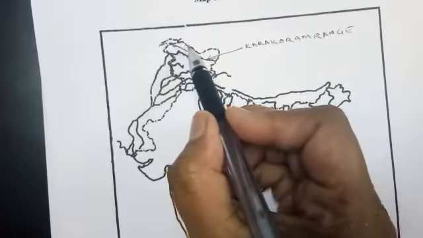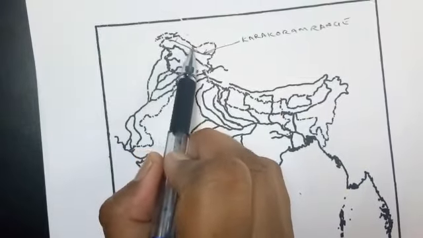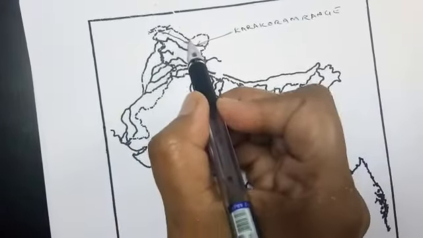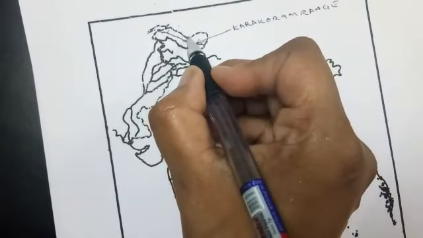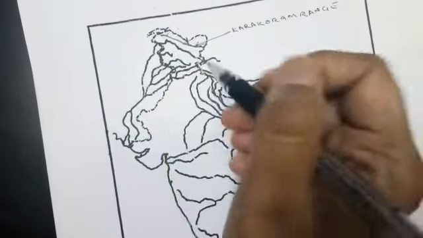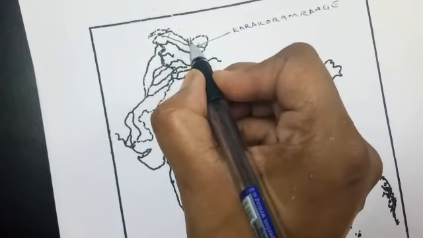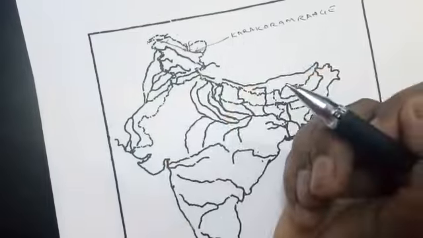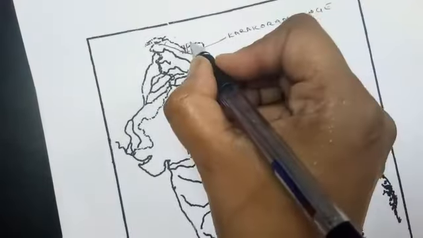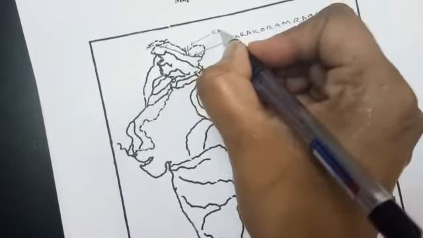Now here this indent, you can see this slope. It ends here in this point. The place where it ends, make one straight line. Then just at this side make another straight line, make inverted brackets. You can touch the range, it's no problem. This is your Karakoram pass.